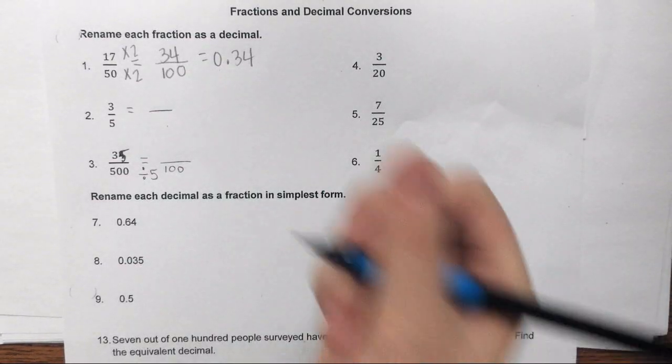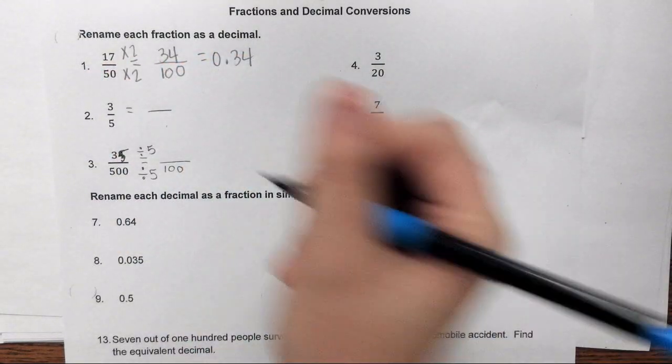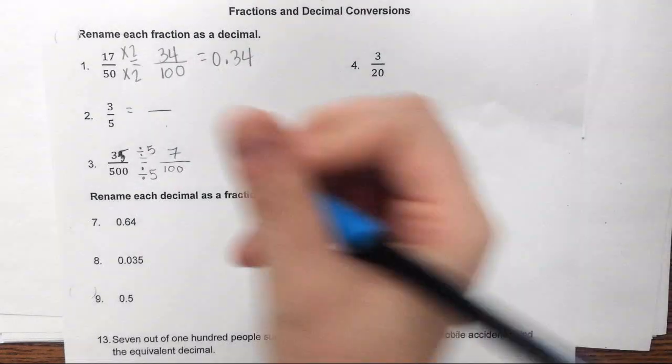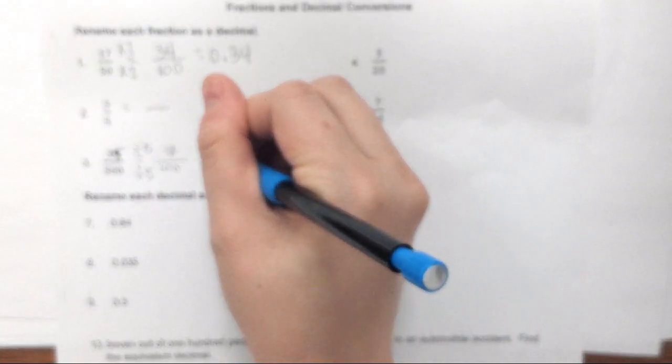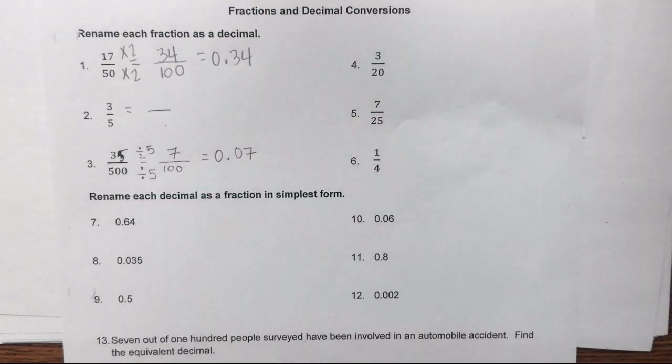Now, if we divide the bottom by 5, we're going to divide the top by 5. And 35 divided by 5 is 7. And 7 hundredths, we got to put the 7 in the hundredths place. So 0.07.